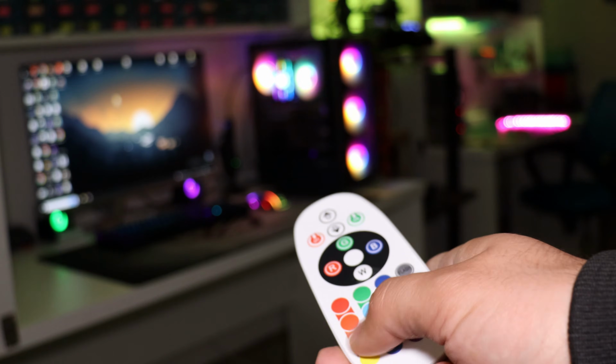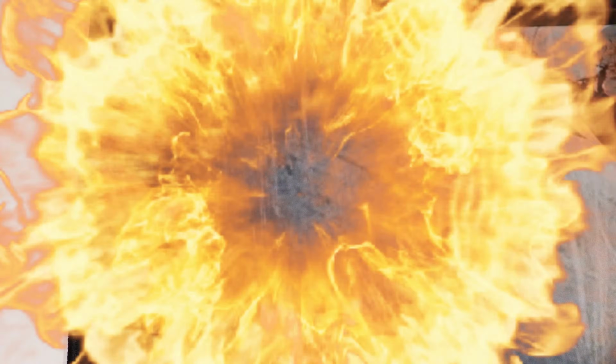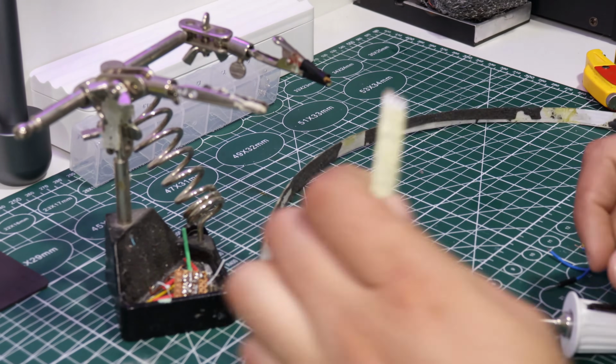Hello, everyone. Controlling RGB LEDs with a remote control has become boring for me. Especially, I found it difficult to light these lights in the color I wanted. I came up with an idea.